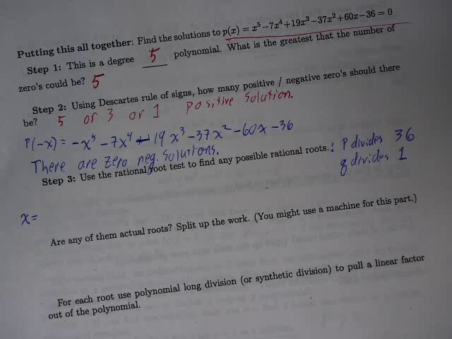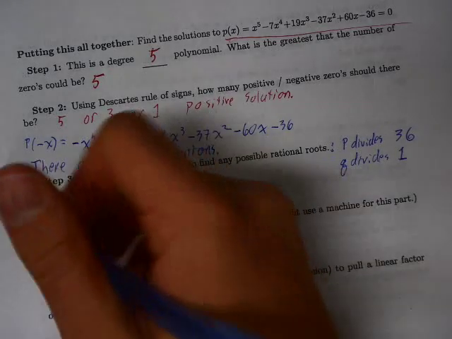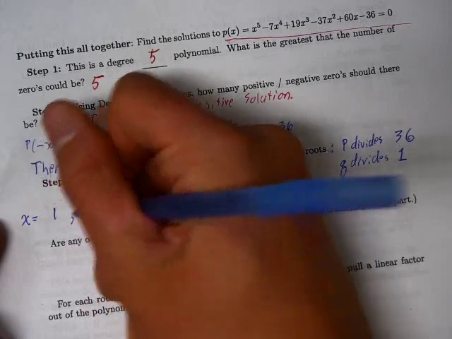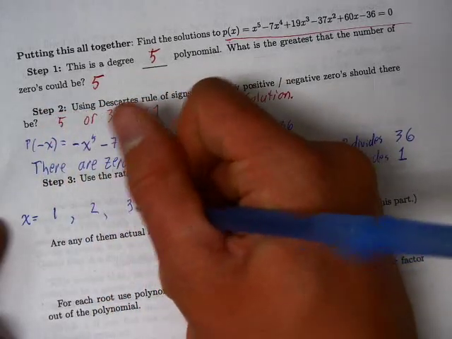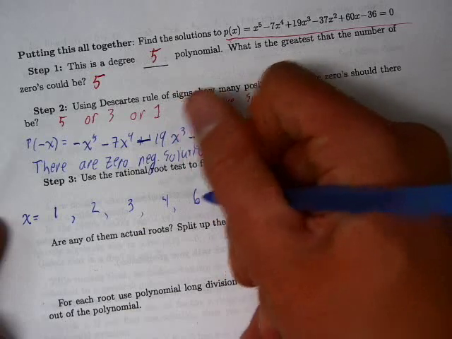Let's just go through it. Does 1 divide into 36? Yeah, 1 divides into any integer. Does 2 divide into 36? Does 3 divide into 36? Does 4 divide into 36? Yeah, because 36 is 4 times. Does 5 divide into 36? 6? And in fact, 6 is the square root of 36, so that's like a flipping point. So we've really found all of the solutions. So all of the possible rational roots are 1, 2, 3, 4, 6.